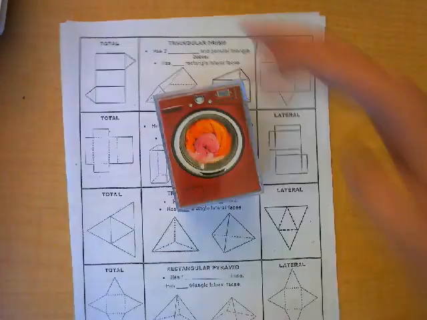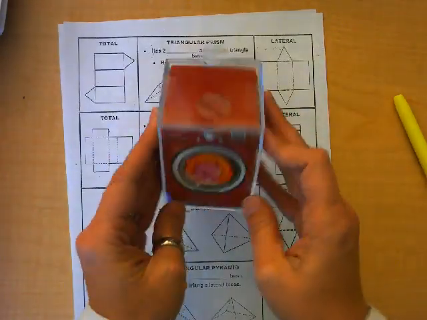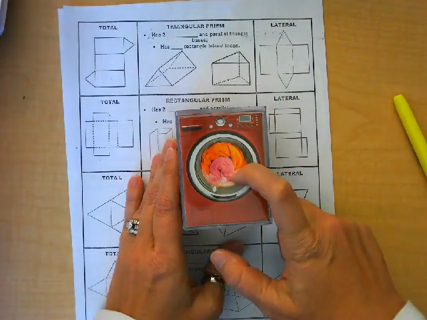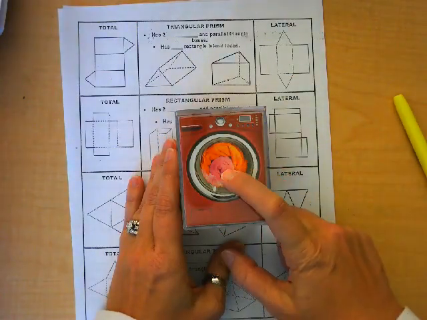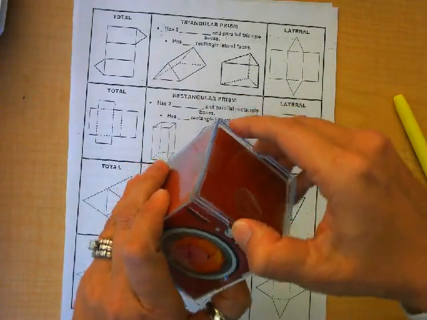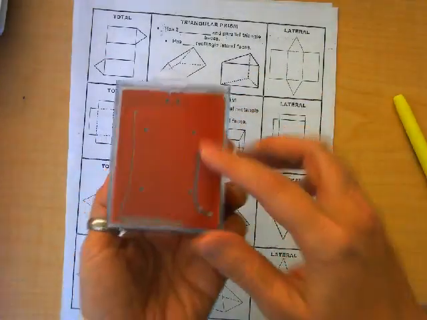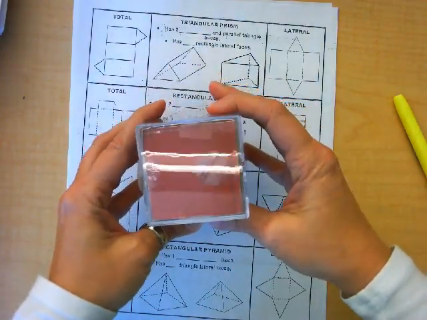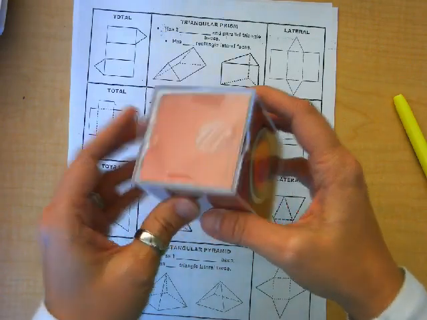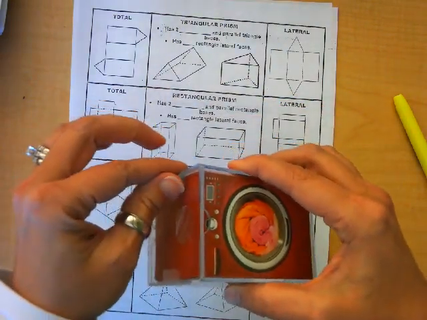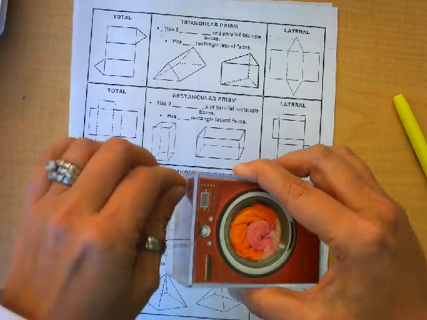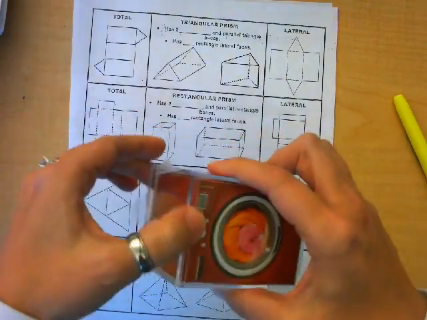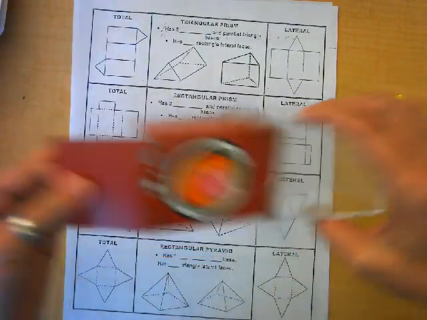So here I have my washing machine, right? The space inside where we put the clothes, that's volume. But I know they're cool, right? But this right here, the metal that makes the machine, that is surface area. Now, we can take surface area and we can look at it in this 3D format, and we will do that actually some more on Thursday.